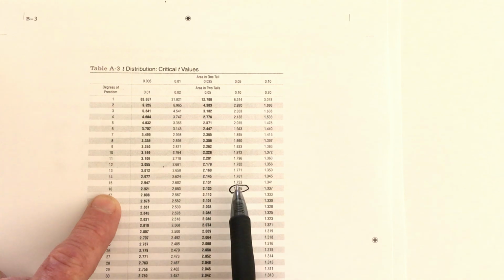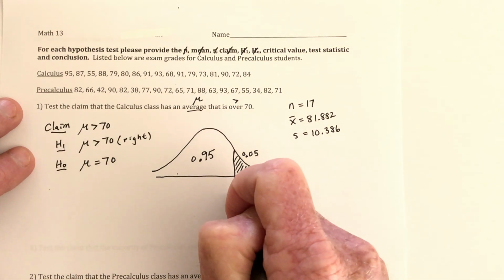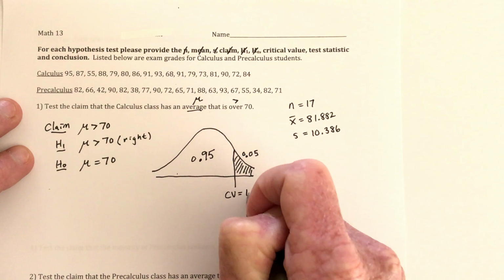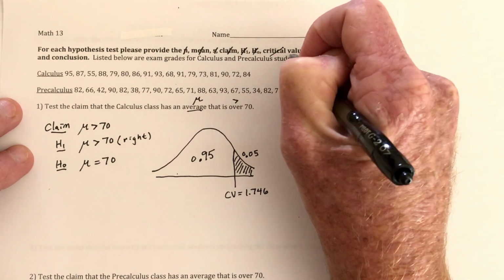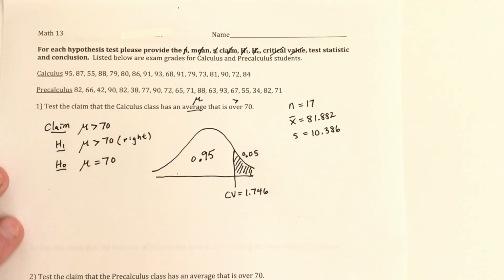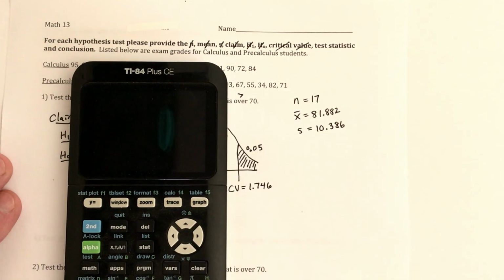1.746. I realize you may not be able to see that clearly, but believe me, it says 1.746. So the critical value is 1.746. All right, that part's done. Next, the test statistic. And you can use the calculator to do that.